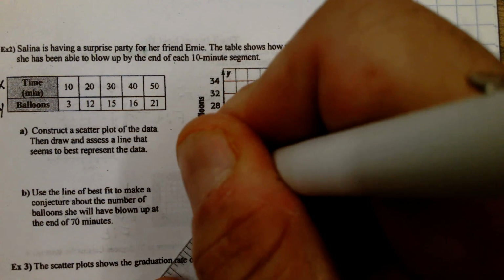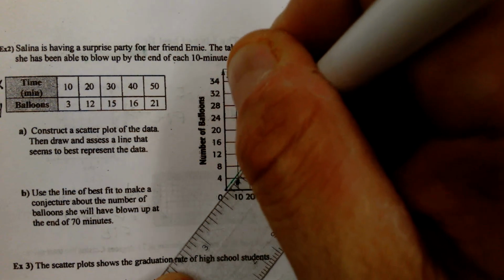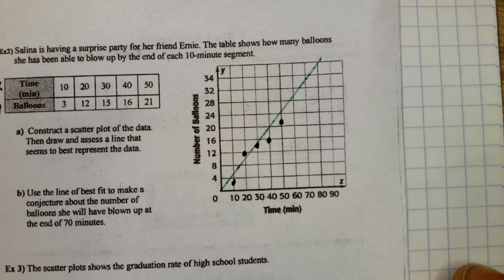Now, clearly at 0 minutes, there were 0 balloons, so that could be considered another data point. So something like that. Kind of weaving and bobbing between points. Maybe yours is a little different from mine, but it should be close.